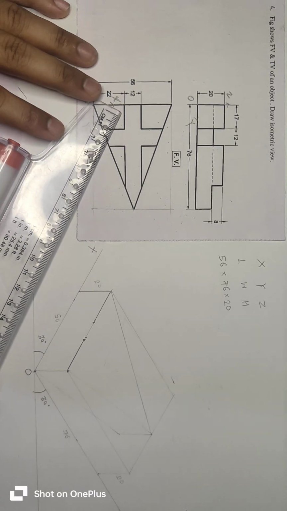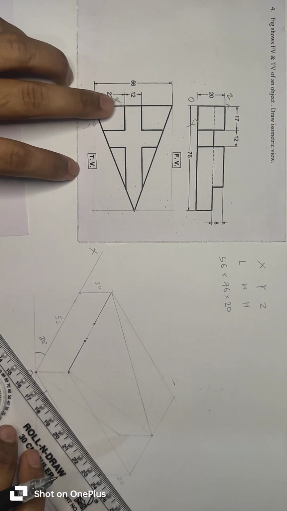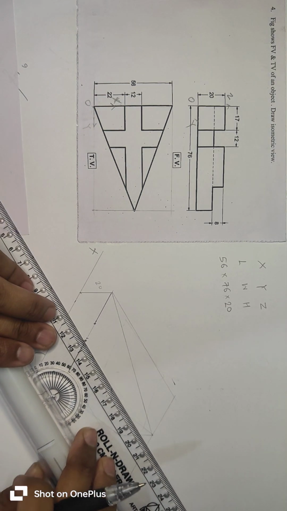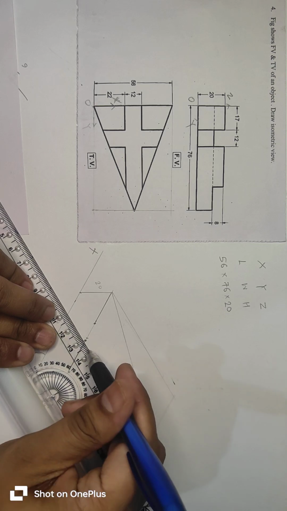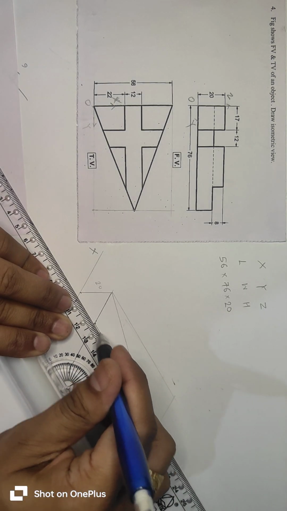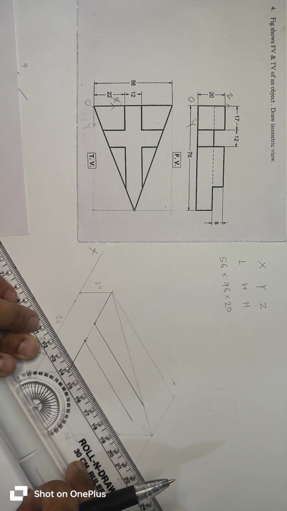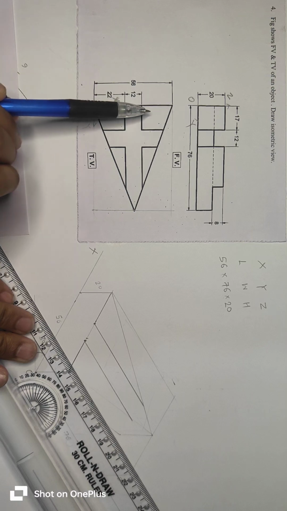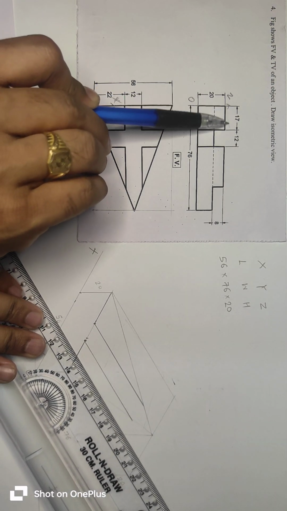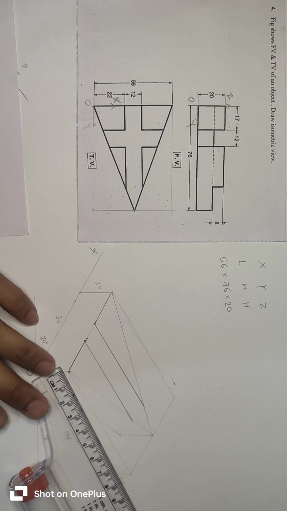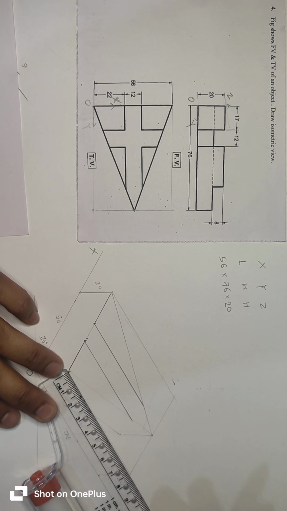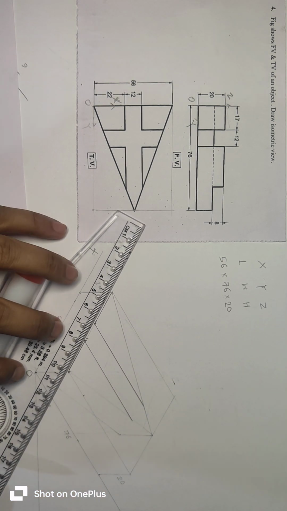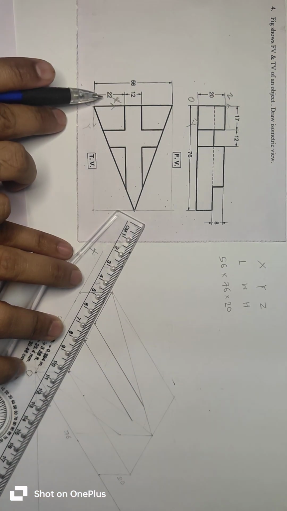As this line is parallel to the axis, from this point draw a line parallel to the axis up to the triangular side. Right, then again this distance along the y axis is 17. So along the y axis take 17 mm, 1.7 centimeter.